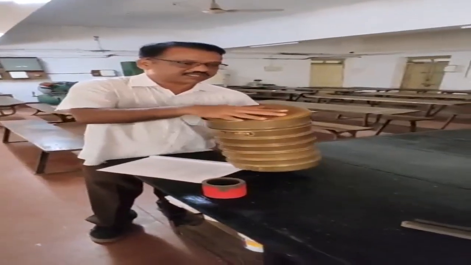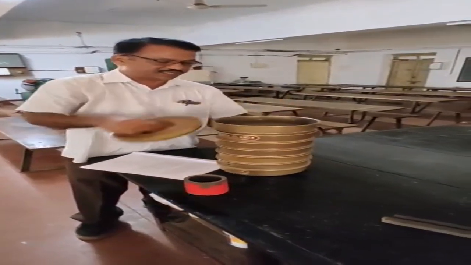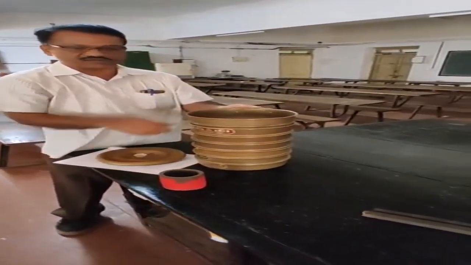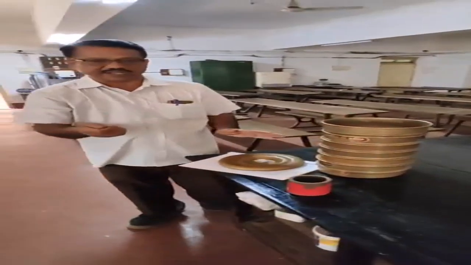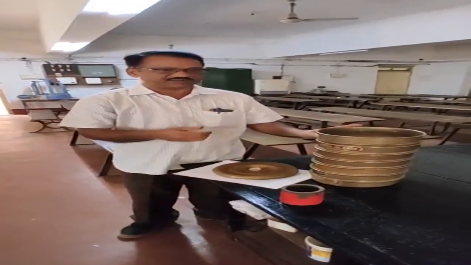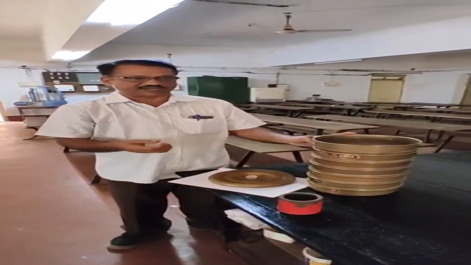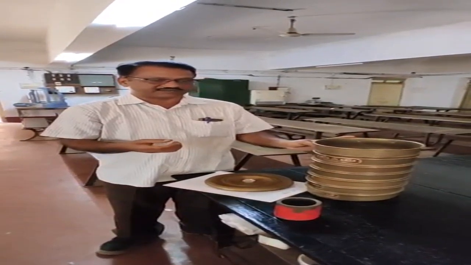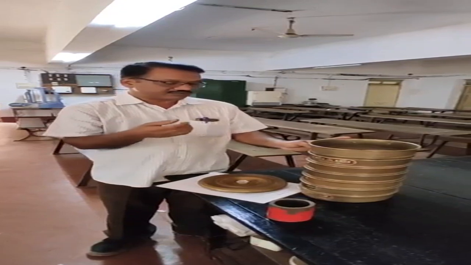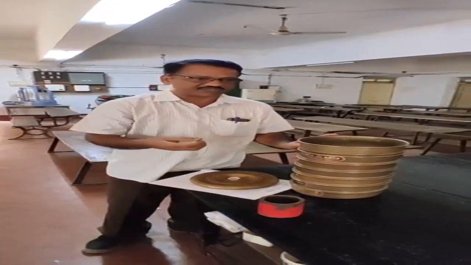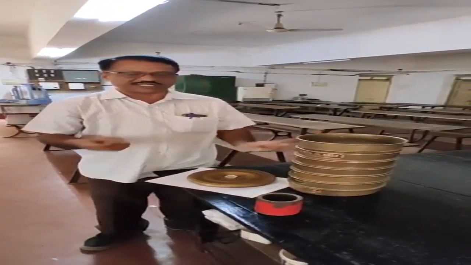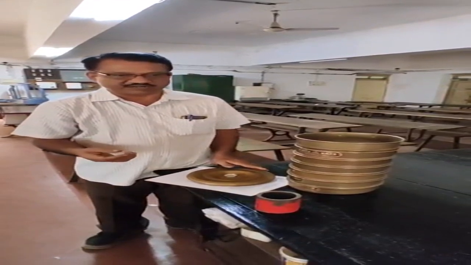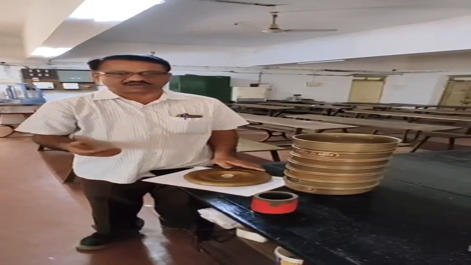Whatever material is retained on each screen, we take it out, weigh and note down the weight. From this weight, we can calculate the weight fraction, and we can further do the calculation and find out the Kick's law constant and Rittinger's law constant.